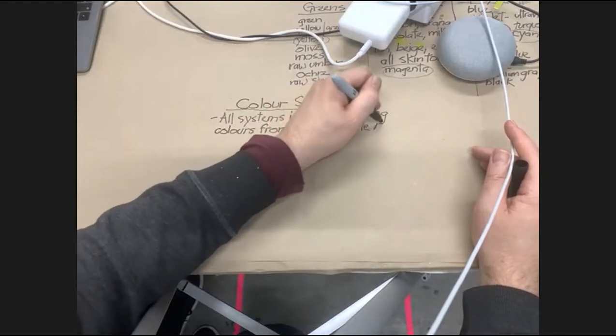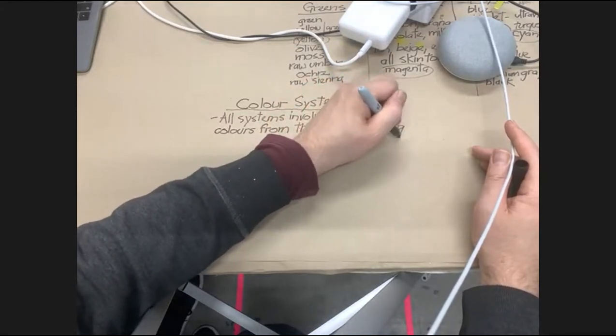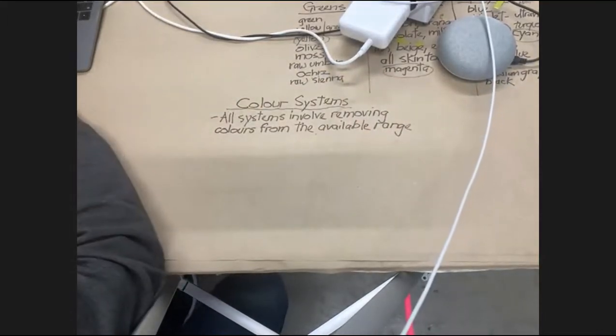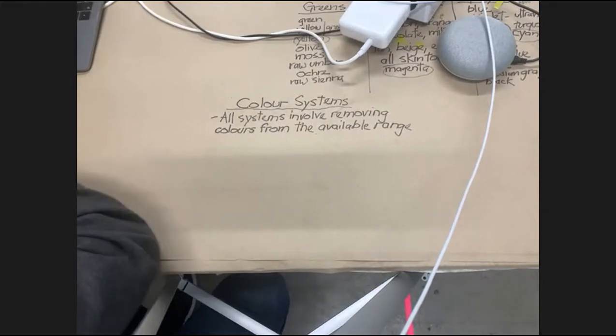What do I mean by available range? I think it's self-explanatory, but that means what colors can you choose from? What colors do you have available to you? All the systems we're going to talk about involve taking away something.